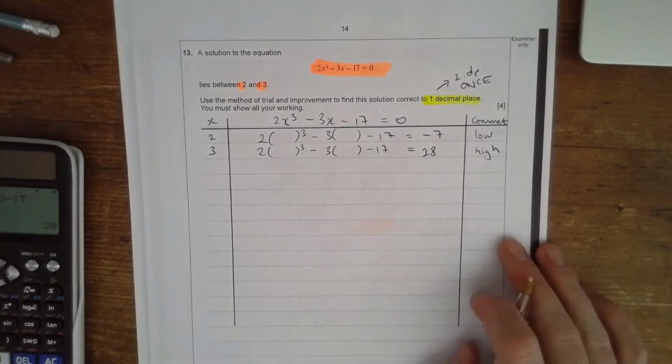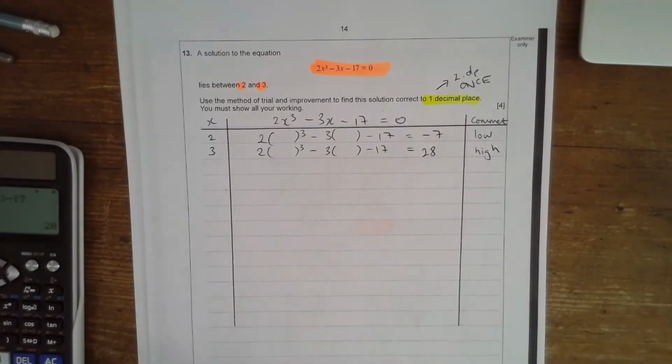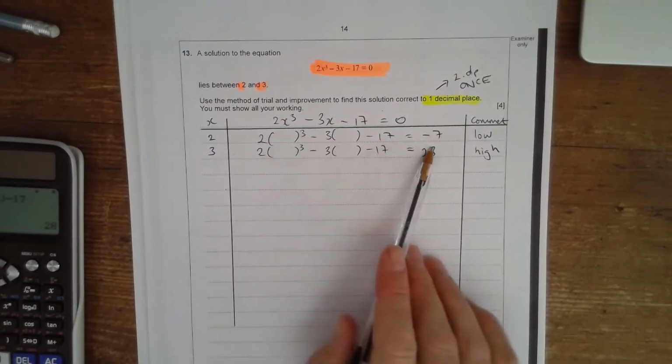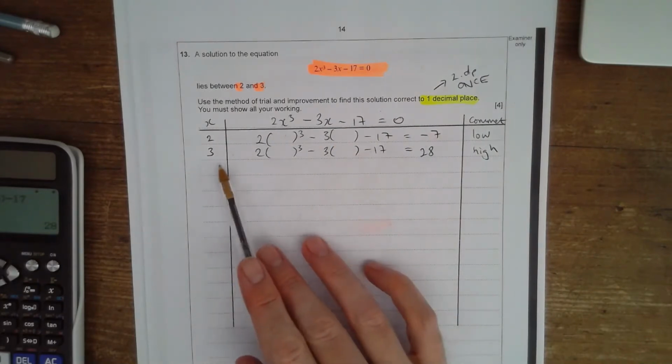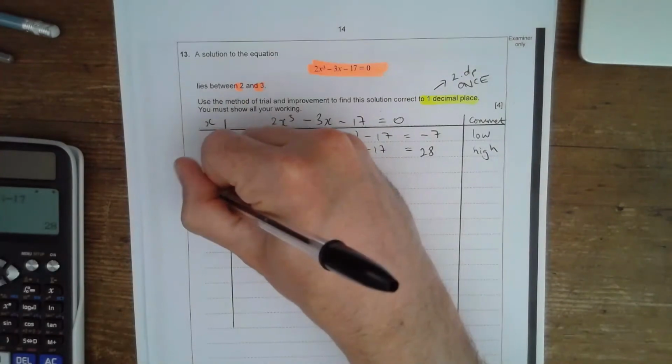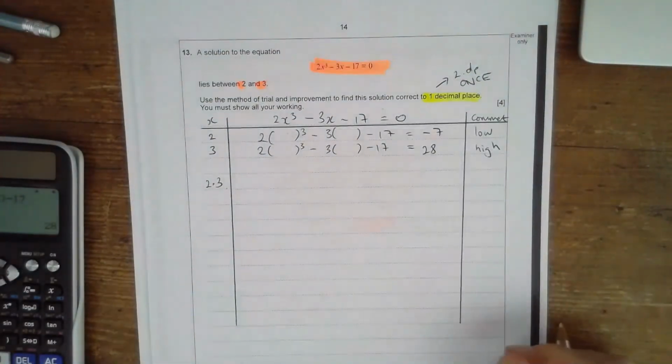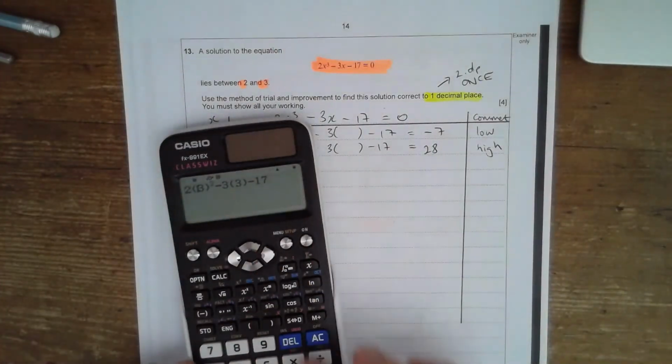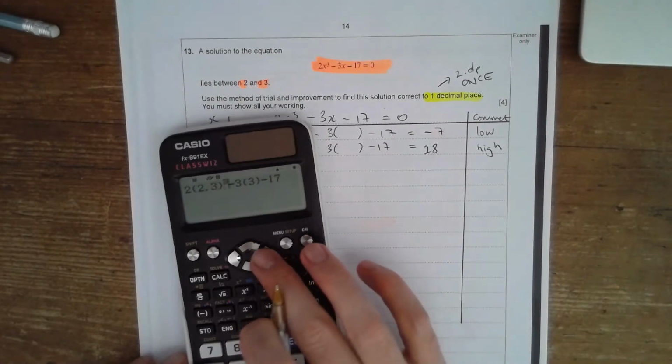Now, if you're unsure, the best place to go to now is 2.5. However, I can see that 2 is much closer to 0. The answer for 2 is much closer than the answer for 3 is. So I'm going to try like 2.3. Okay, so into my calculator goes 2.3 in both the brackets.